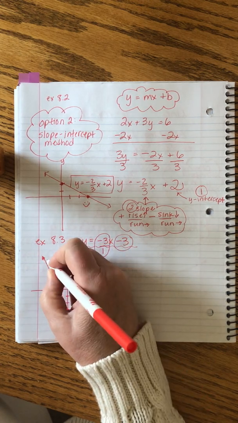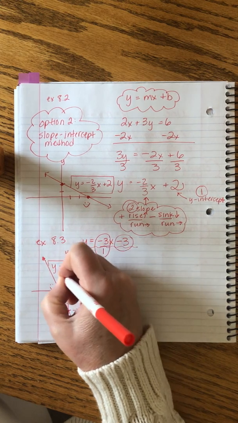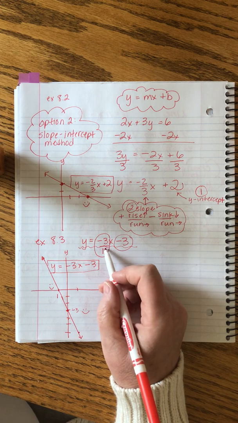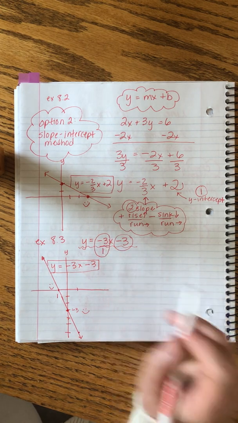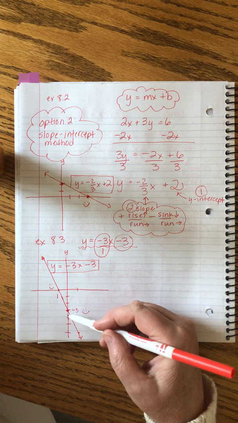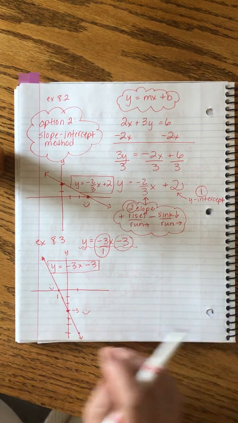Okay, so the big takeaway on this one is if your slope doesn't come as a formula or a fraction, you can make it into one by just dropping a 1 under there. Is there anything else I want to tell you? Negative slope was a sink over a run. Yeah, I think that's it.